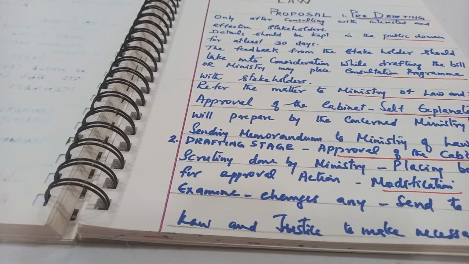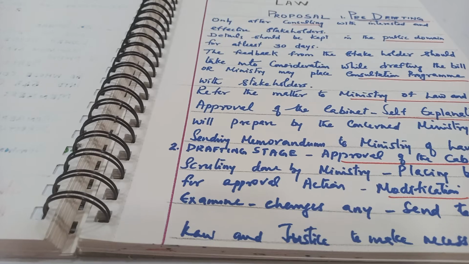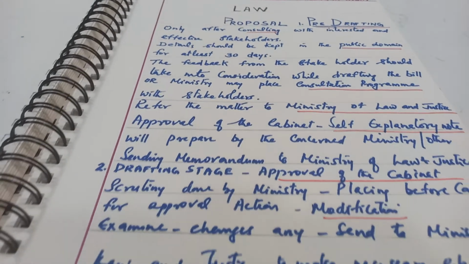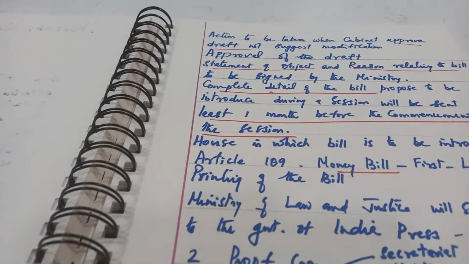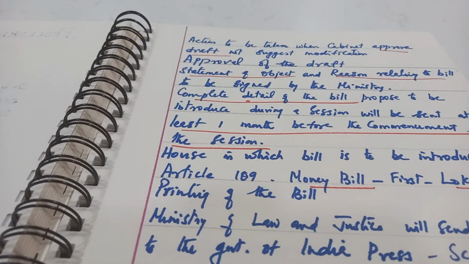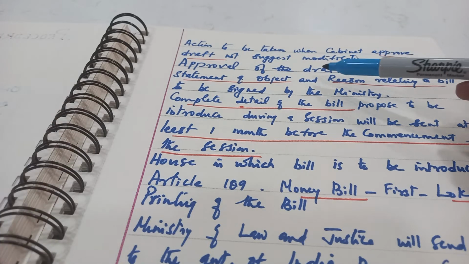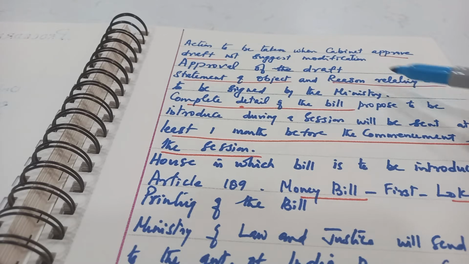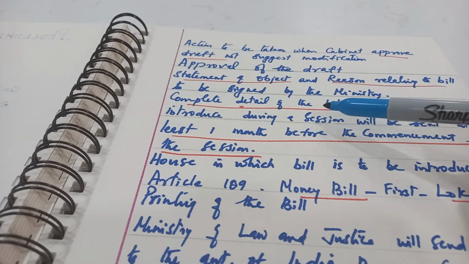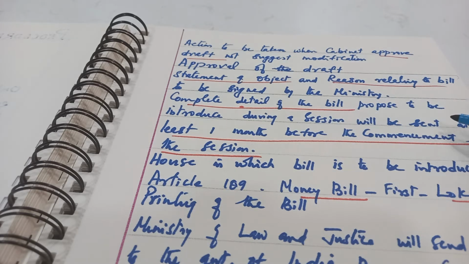Some suggestions may be sent there sometimes. So examine any changes and send to the Ministry of Law and Justice to make the necessary changes. Then action is to be taken when the cabinet approves the draft. If there is no suggestion for modification, it will be approval of the draft. The statement of objects and reasons relating to the bill is to be signed by the ministry. Complete details of the bill proposed to be introduced during a session will be sent at least one month before the commencement of the session.